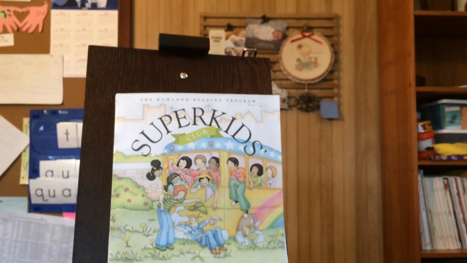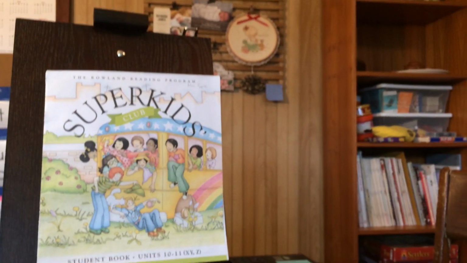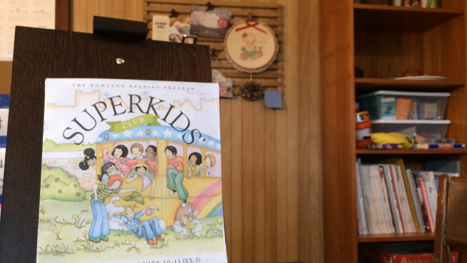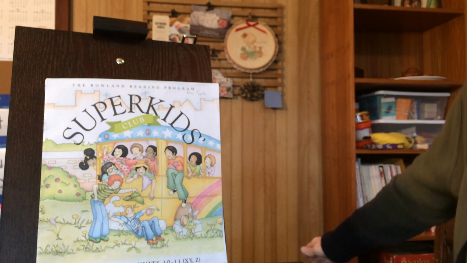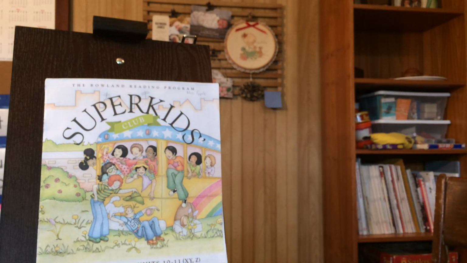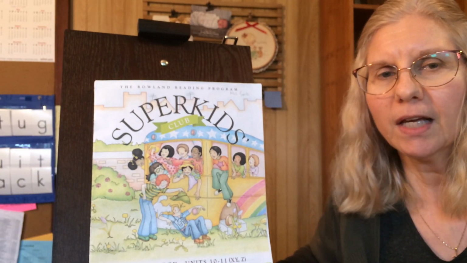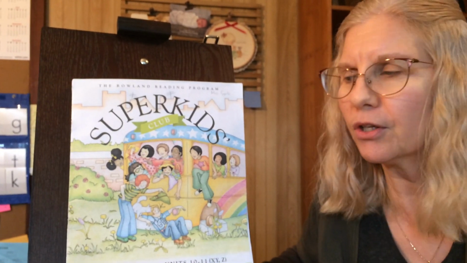Doesn't that look like fun? How cool is that? Well, we're going to get started with page 1. So you need to find page 1, and you need a pencil, and that's it. I'm going to move the computer and move this a little closer so you can see both of us. Okay, we are ready to go.